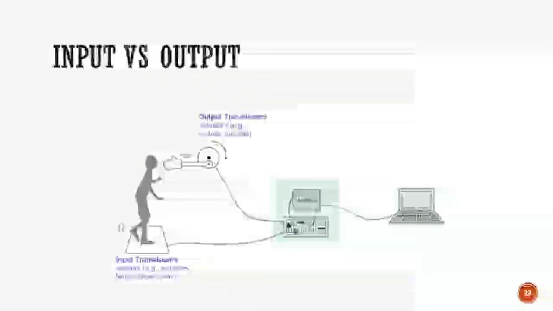All these processes are done by the Arduino board. We can upload the code to Arduino, and only then it works. After taking the inputs and processing them, the Arduino gives the output to output transducers such as motors, speakers, etc.